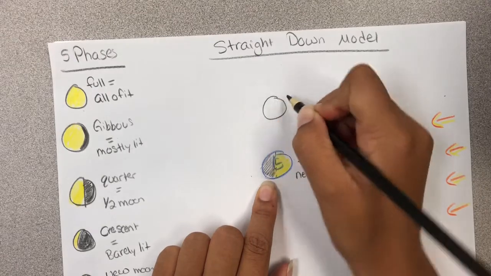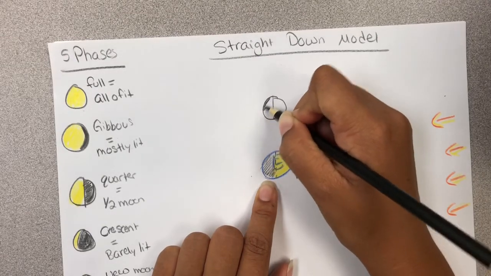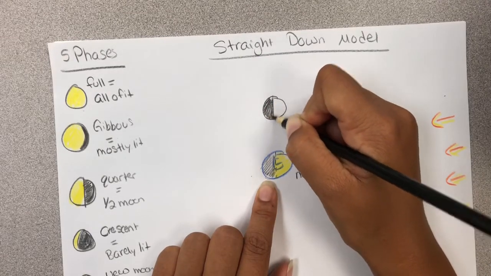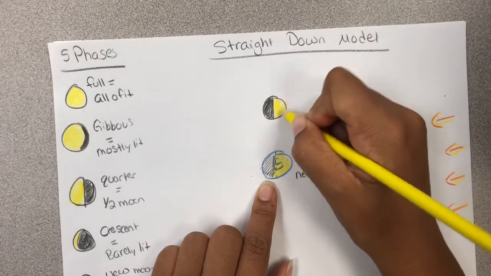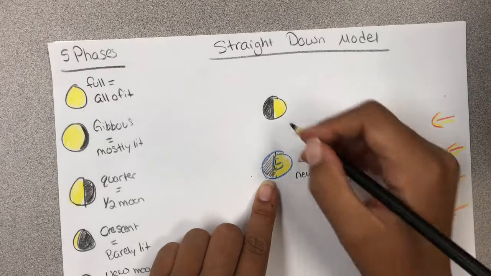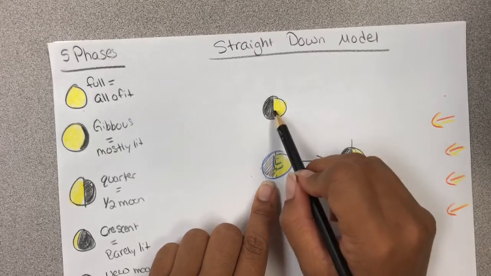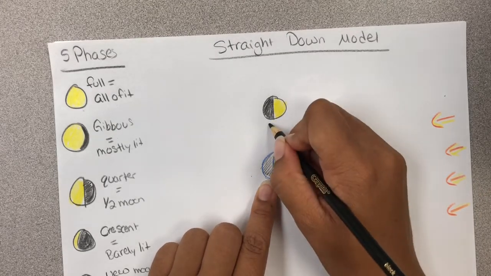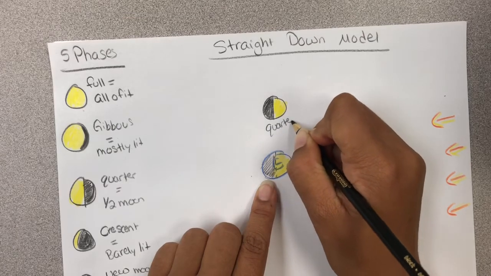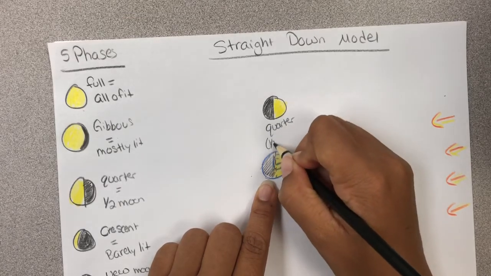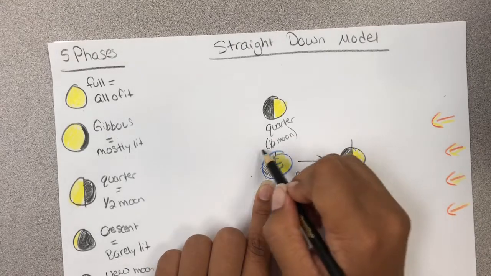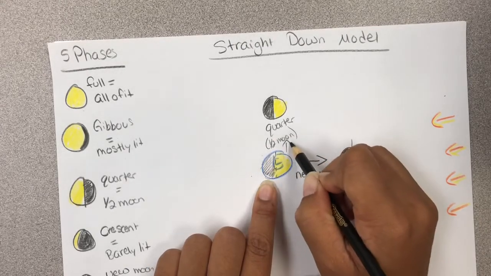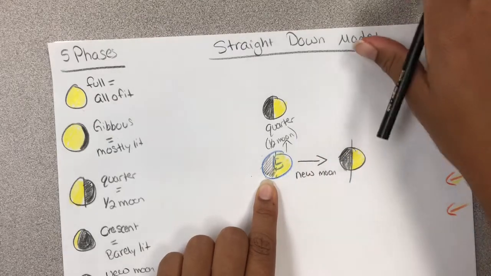The next moon that we have here, and we're going to be consistent, draw the opposite side shaded. Light is coming from this direction. We can see half of the moon, so this is our quarter moon. So I'm going to write half moon here, because from our perspective, that's what we can see.